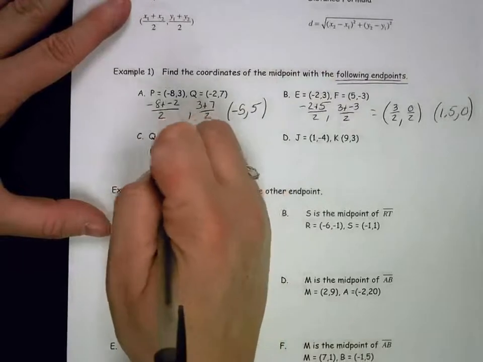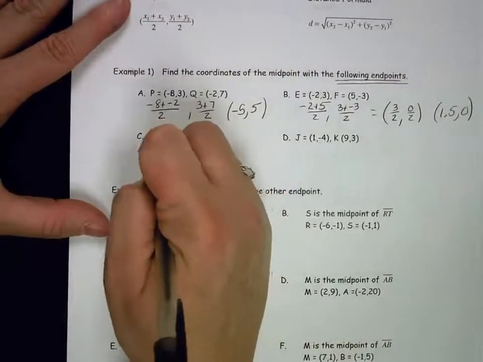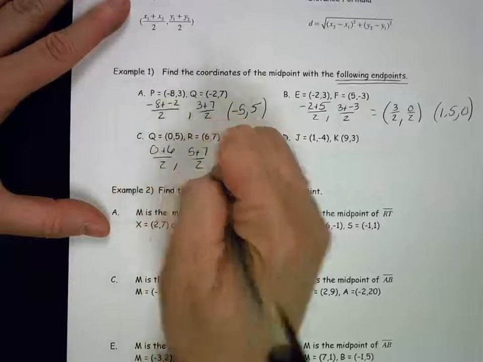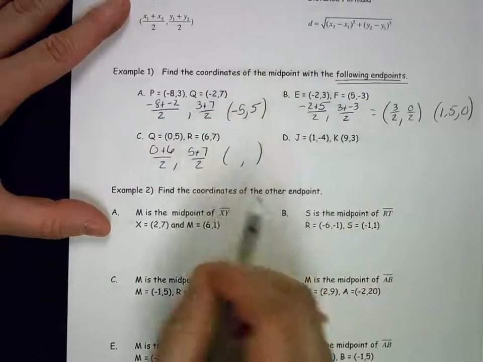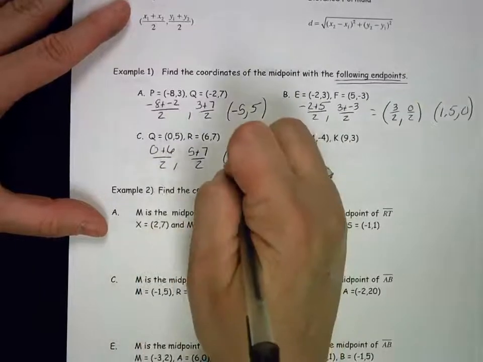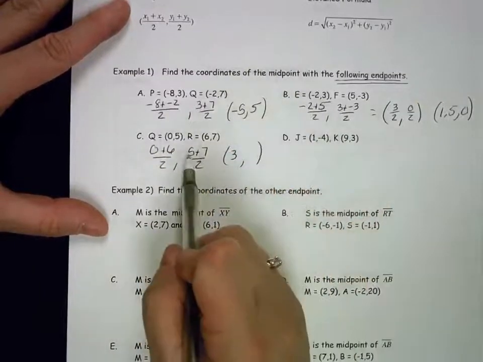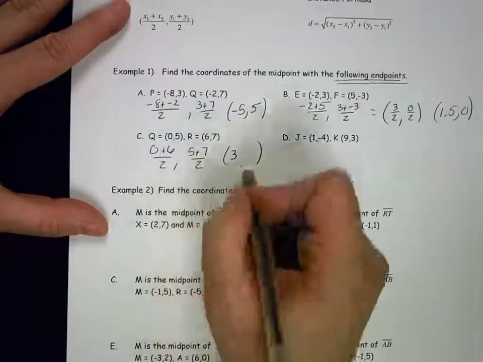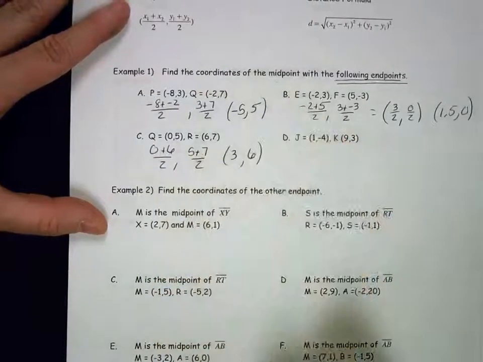Letter C, we will do 0 plus 6 over 2, and 5 plus 7 over 2. 0 plus 6 equals 6, divided by 2 is 3. And 5 plus 7 equals 12, divided by 2 is 6.